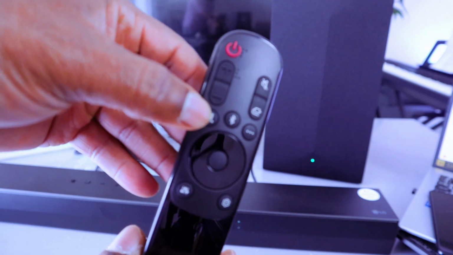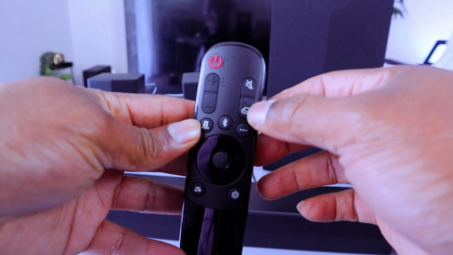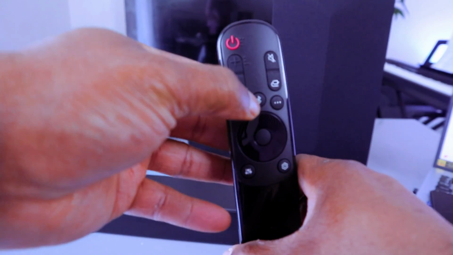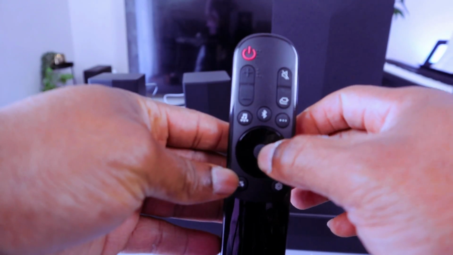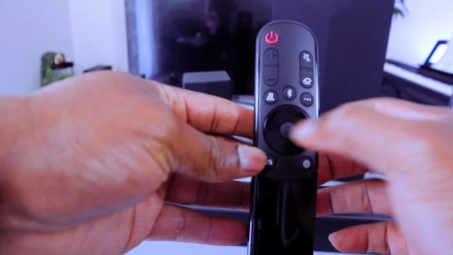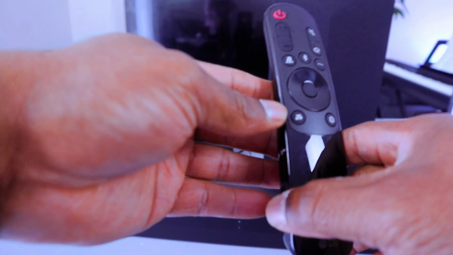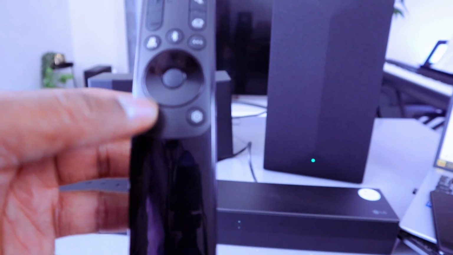This button is sound effect, and this button is the mute button. This button is the input. This is the Bluetooth button. The center one is pause and play. You also have up and down and side for you to skip forward, and the back is for you to skip back.